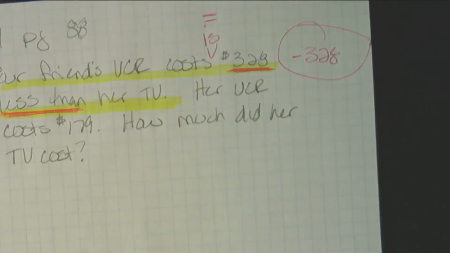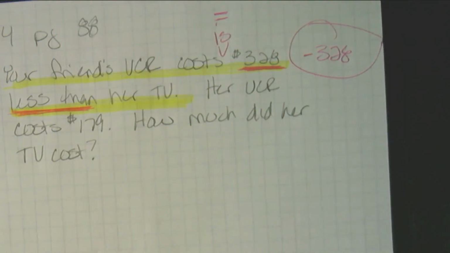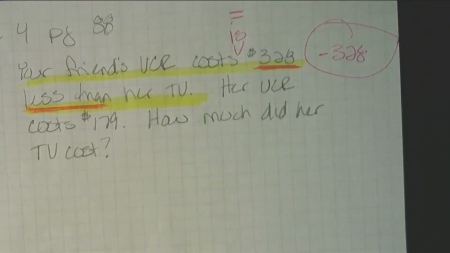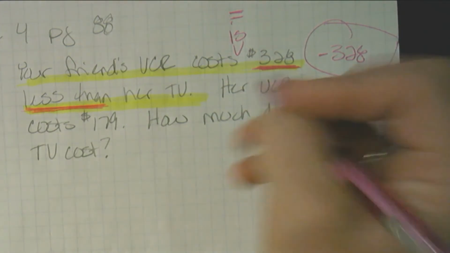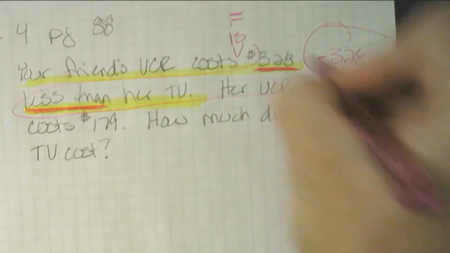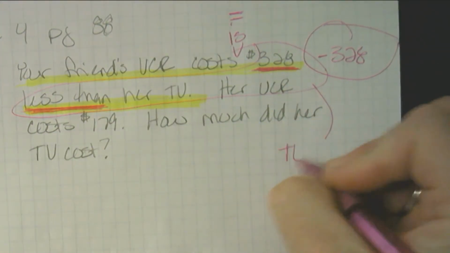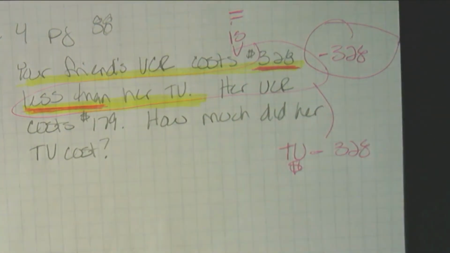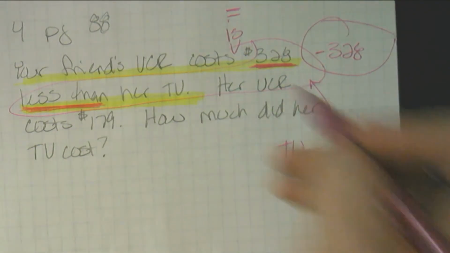What am I subtracting $328 from? Frankie? The TV. So this part of the sentence means the TV's cost minus that $328.